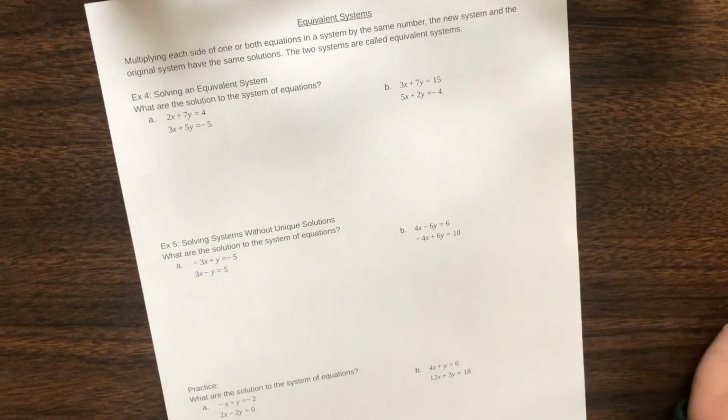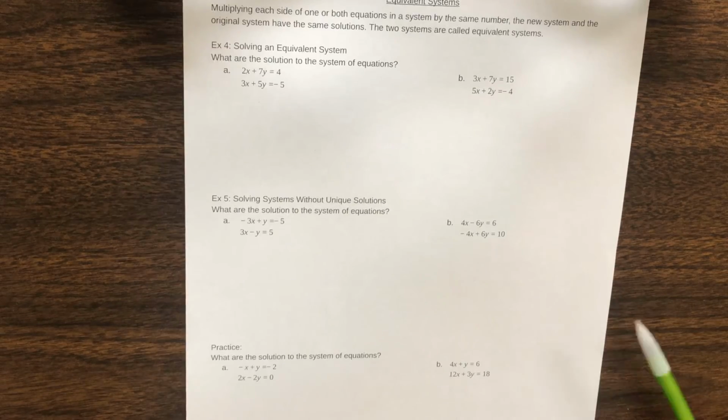Alright, part 2, we're going to talk a little bit more about elimination and then some unique solutions in part 2.